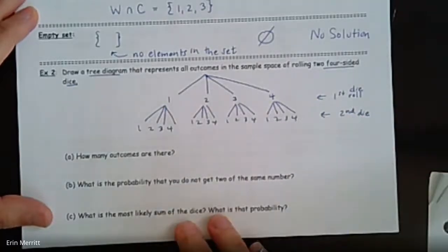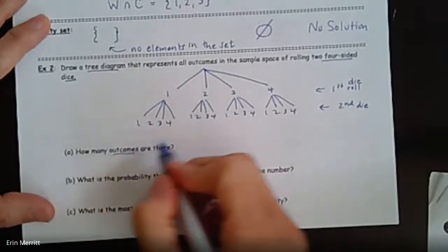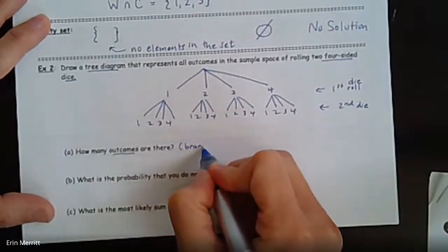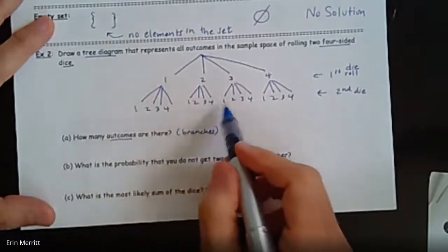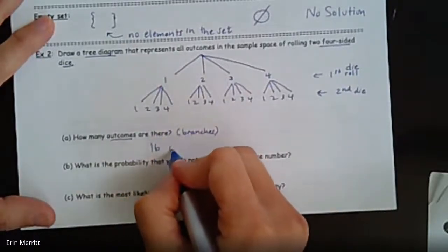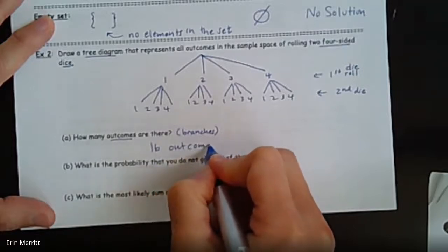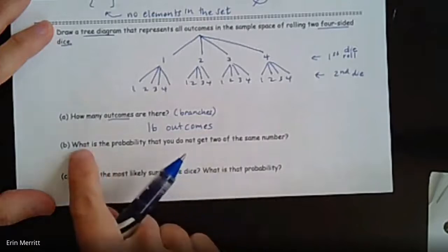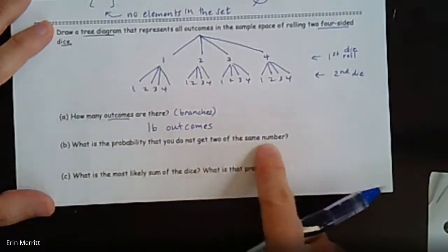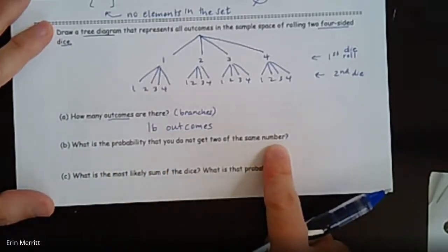All right. So it says, how many outcomes are there? The number of outcomes is always the same as the number of branches that it has. So you got 4, 8, 12, 16. So 16 combinations that can happen here. When it says, what's the probability that you do not get 2 of the same number?